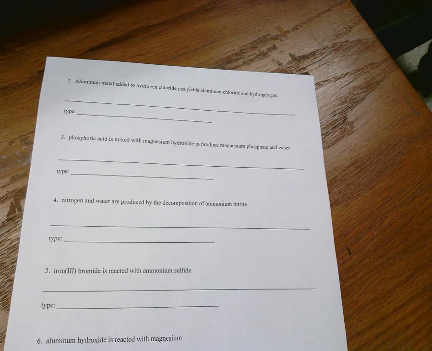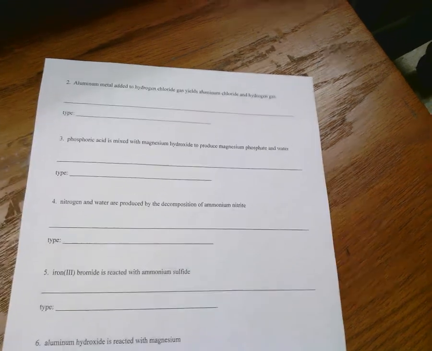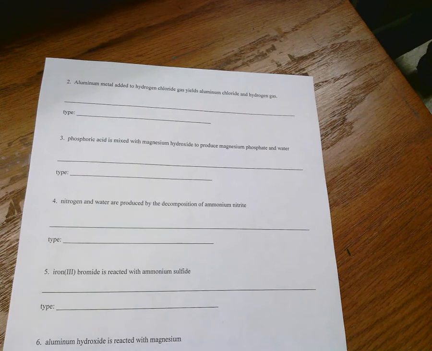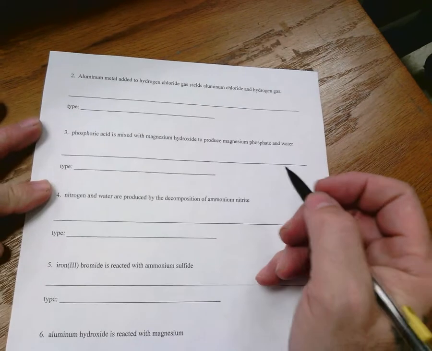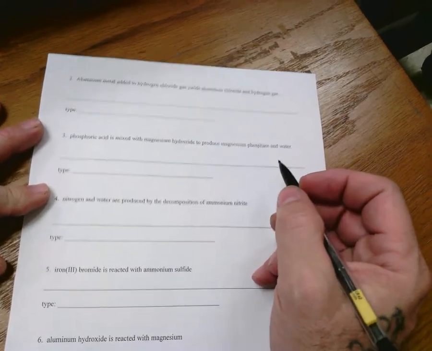Okay, here we go. We're going to do some word problems, some predicting, some crisscrossing, some balancing. We're going to do it all. All right. First of all, you got to learn to read the questions. That's important. So we'll go through this here.